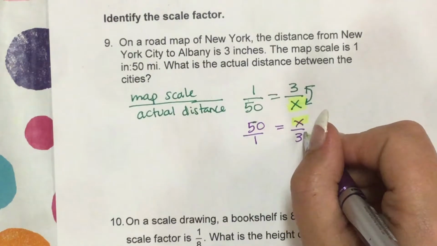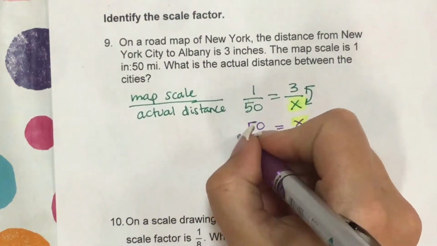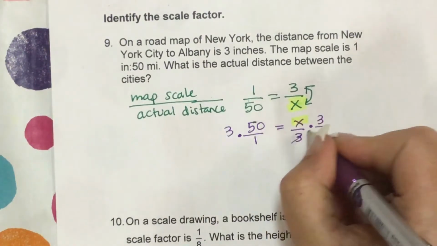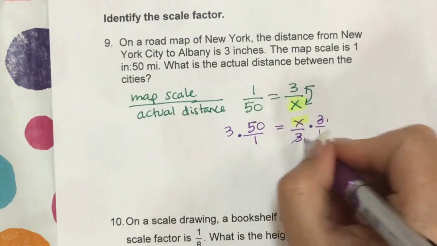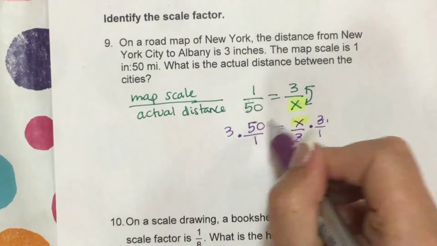We need to do the inverse operation of division, which would be multiplication. So we have to multiply both sides by 3. Those 3's cancel out. They become 1. 1 times X is X. We have X by itself. Woohoo!